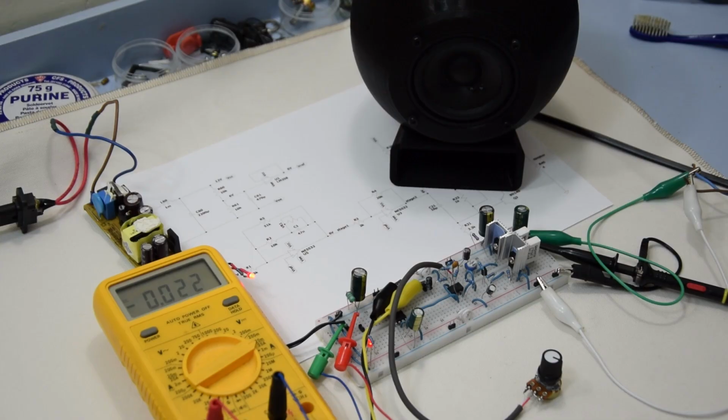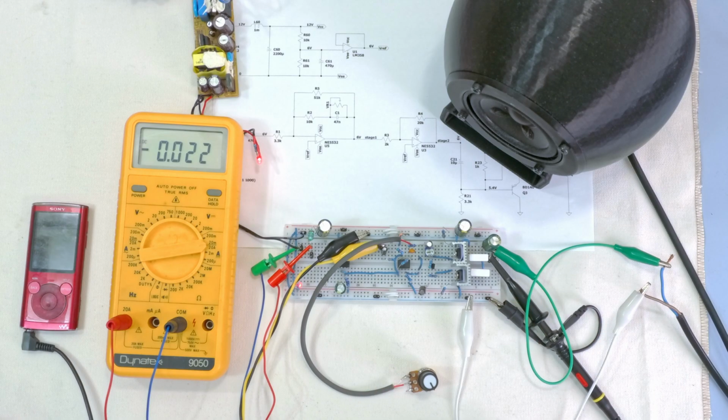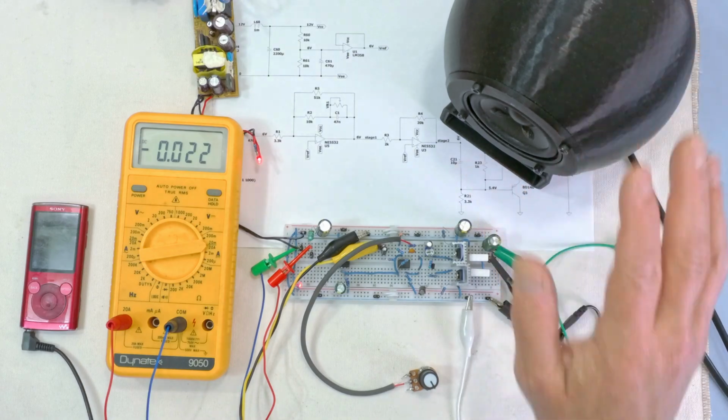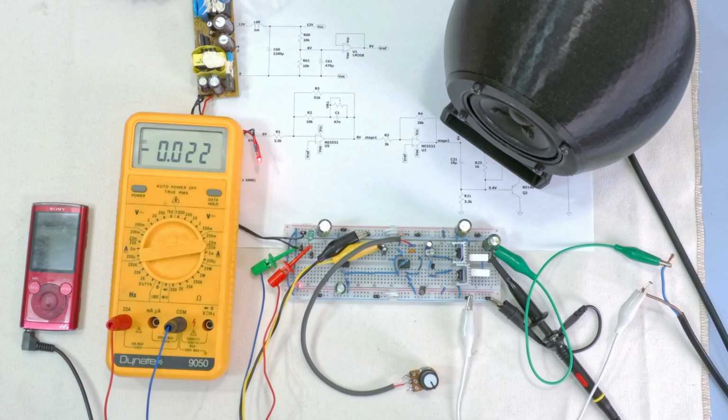Well, that sounded really great for such an experimental setup on the breadboard. And the bass control did its job. It really gave the low end the extra boost these small speakers can use. It's really nice to be able to adjust this low end to your liking. So I'm quite happy with the result so far.